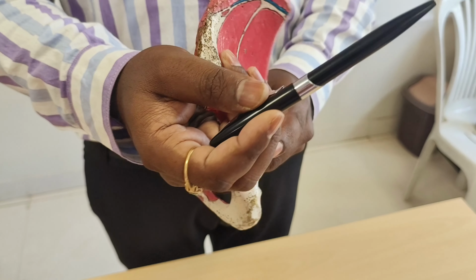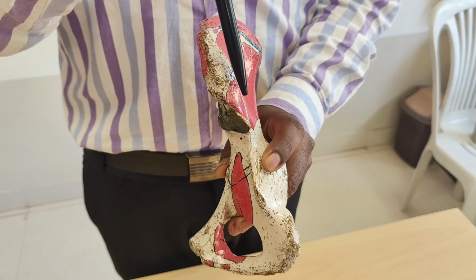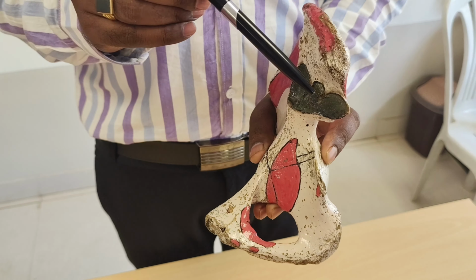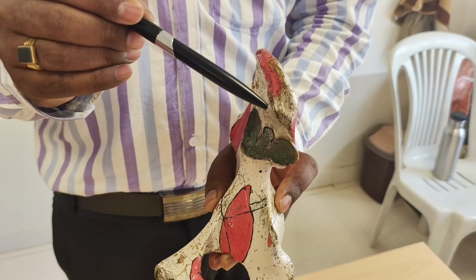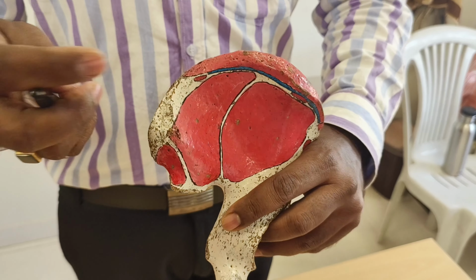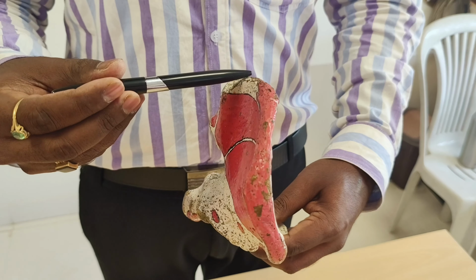Then going to the outer slope on the dorsal segment, it gives origin to the gluteus maximus. The inner slope gives attachment to the erector spinae muscle. This is all about the muscle attachments of the ilium and iliac crest.